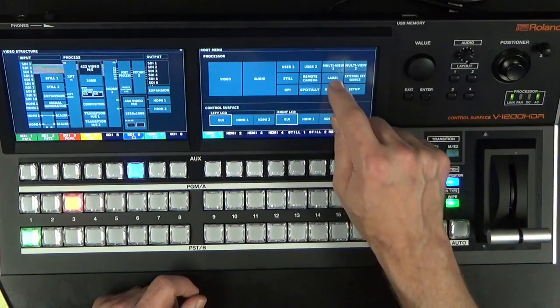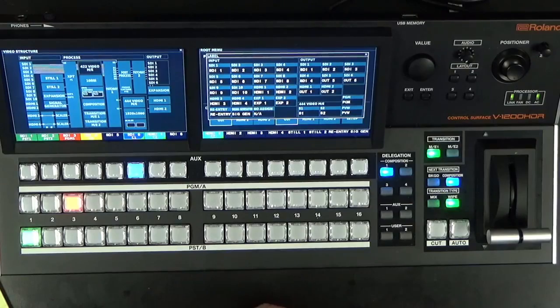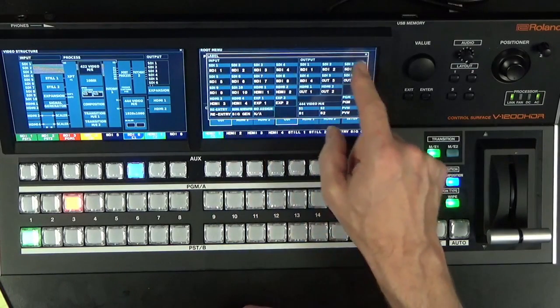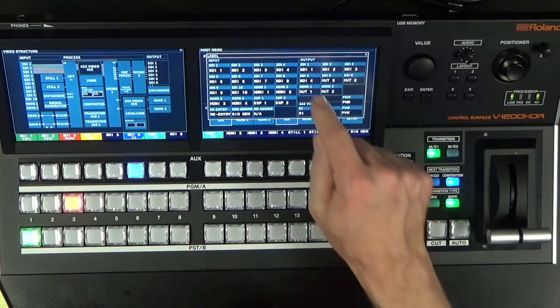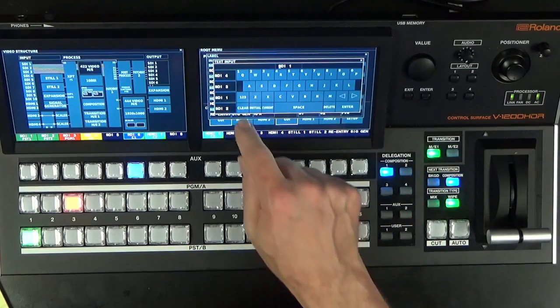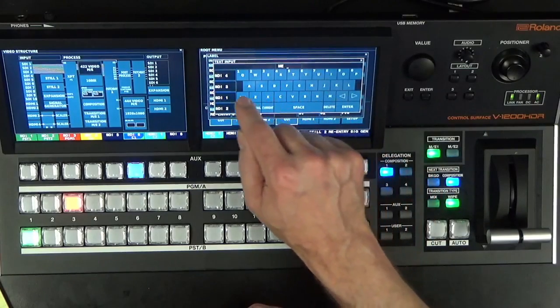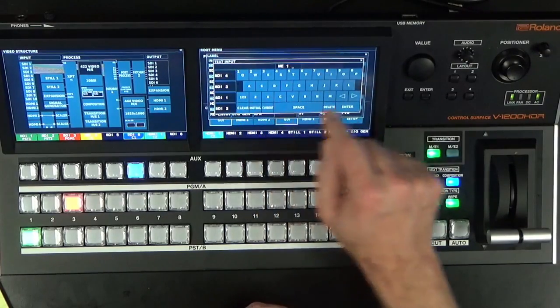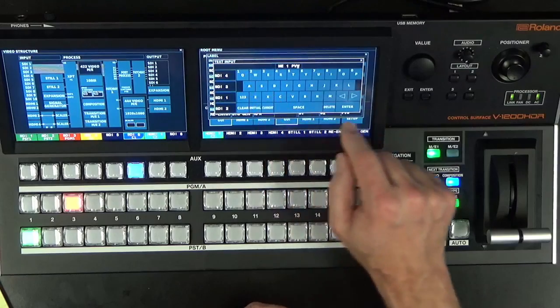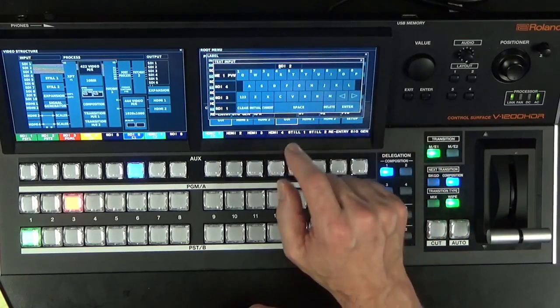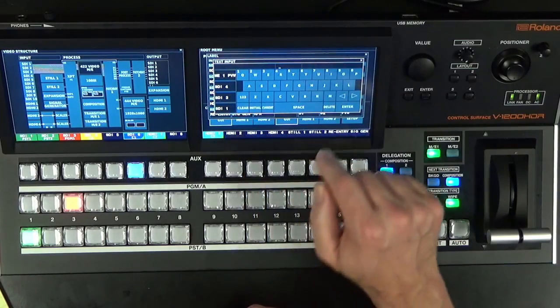As you can see, here's my labels for my inputs, and now my labels for my outputs. So under SDI1, remember that we assign that to ME1. And that's going to be our preview bus. I hit the enter button. And SDI2 is going to be my ME1. And that's going to be my program.